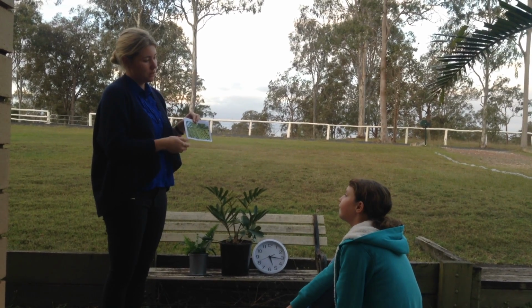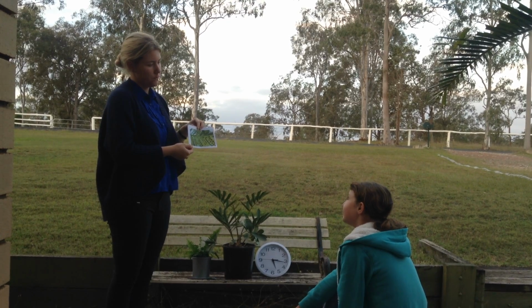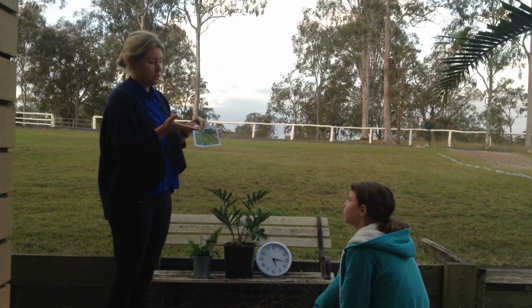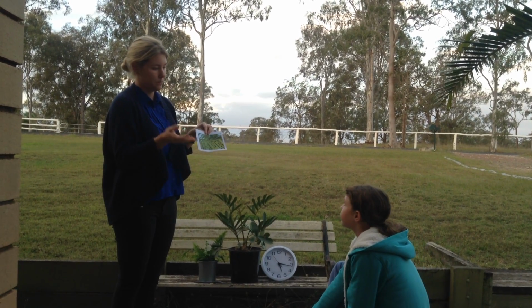Do you know what they might look like? Do you think they'd be hard or soft? They're dusty. That's right, they are dusty, and often when you touch them, you get little brown marks all over your fingers, and that's actually the spore.